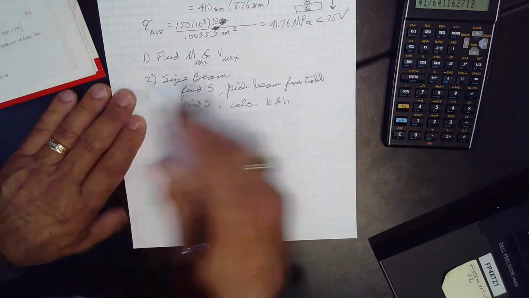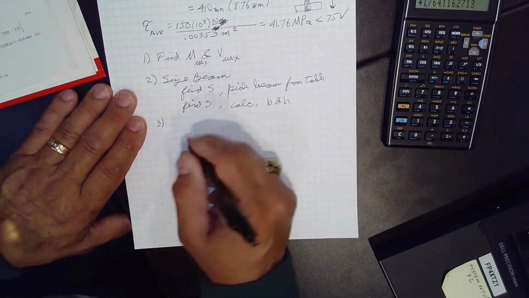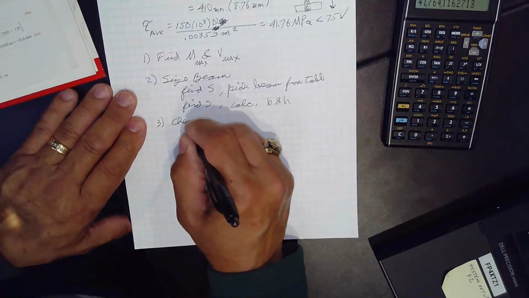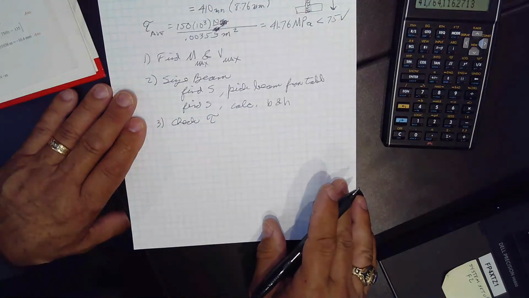Because again, we're looking at this as buying stuff off the shelf. And then the third thing is, now that we have S, we've sized the beam, now we check tau. Okay?